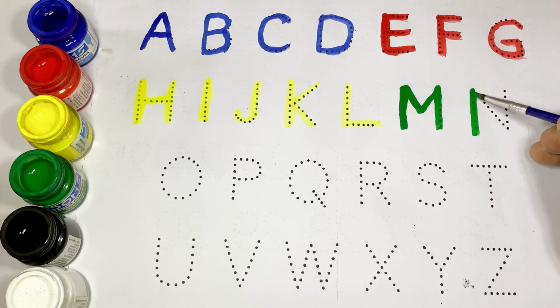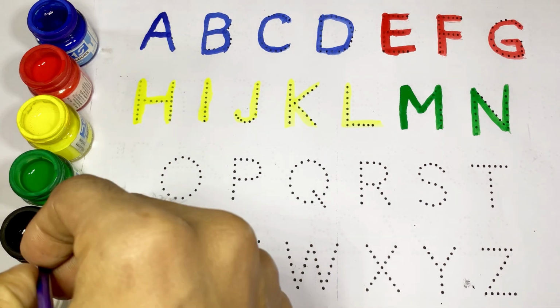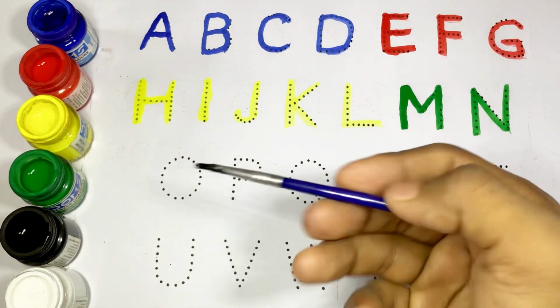N for nose, N for nest. Now O for orange, O for octopus. And here is black color.